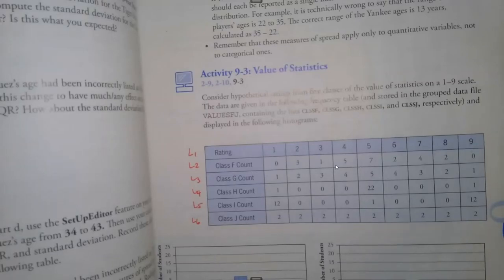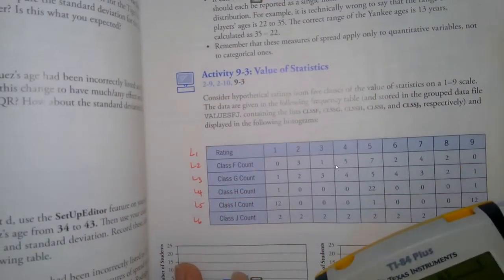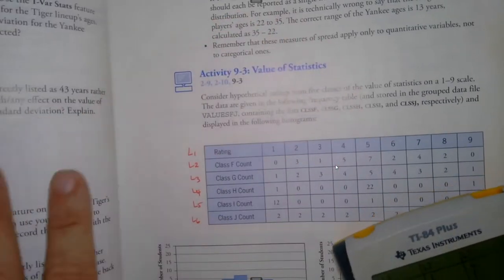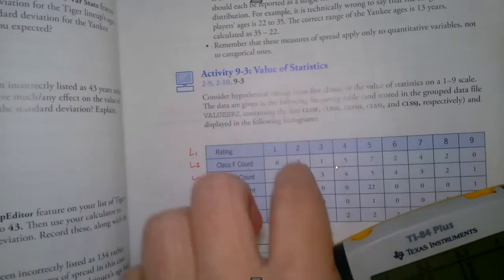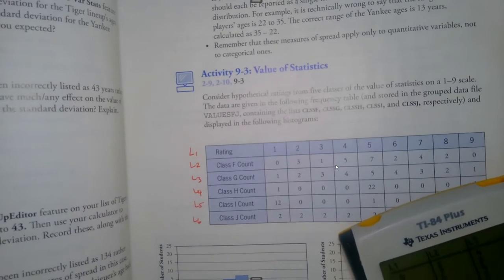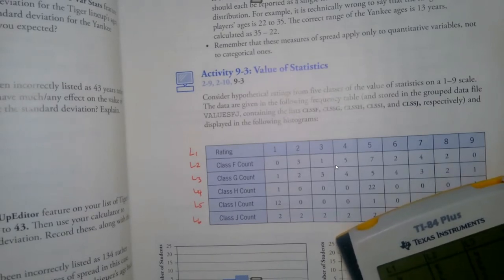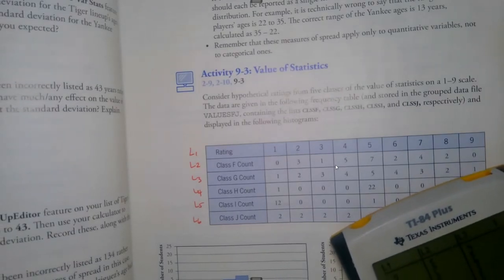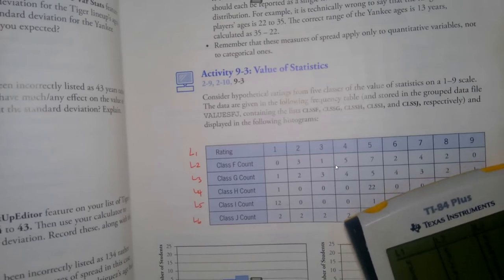All right, folks. So 9.3, value of statistics. I'm going to walk you through the calculator setup if you feel up to it. So this information, you can't use that. You have to do it yourself. You have two choices. So I'm going to show you the sort of faster way. If you find this really annoying, there is another way.